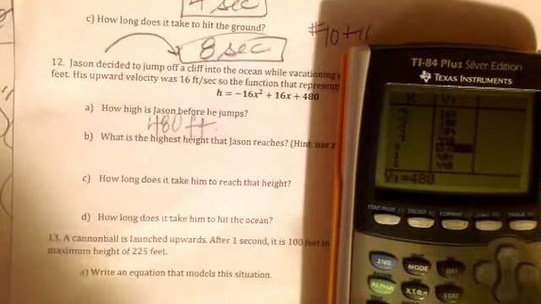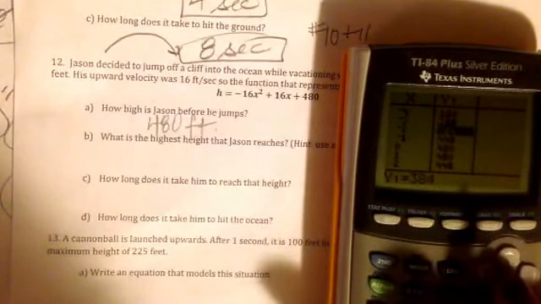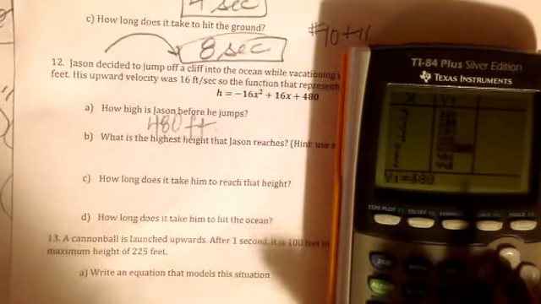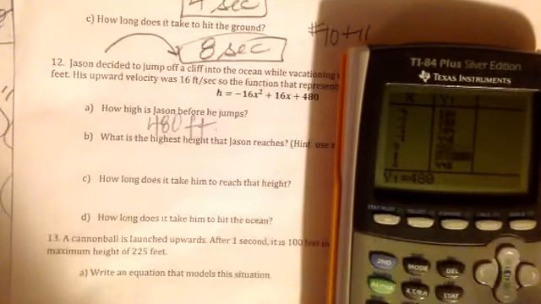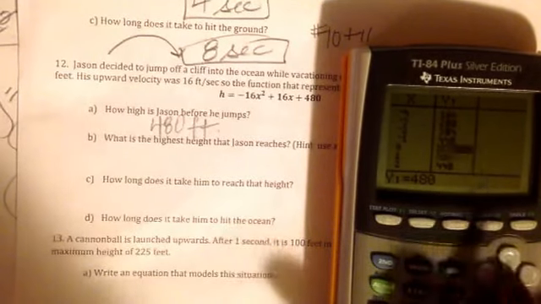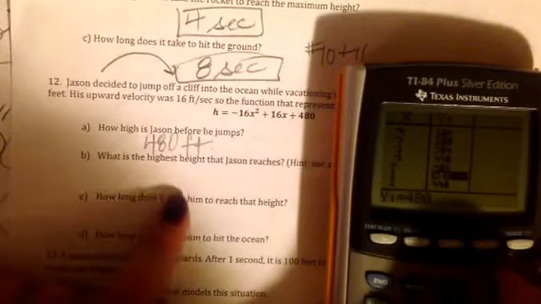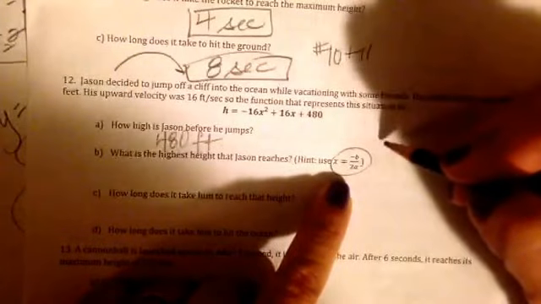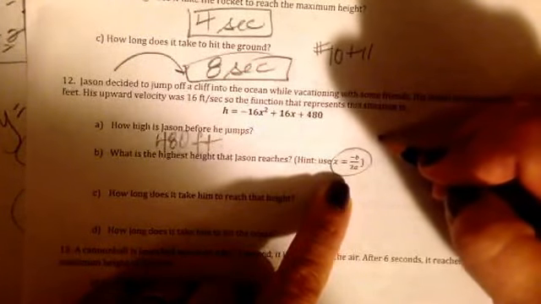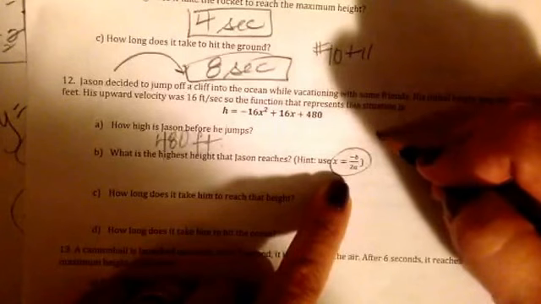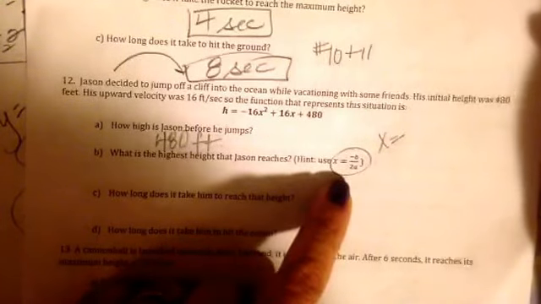What we see, though, as we look at the y values in the table for this quadratic, is that it appears as if 480 feet is the highest that he gets in this jump, because we don't see the peak or the maximum in our graph. So I'm going to use the formula for finding the vertex of the parabola. I'm going to find the time at which he was at the highest height. I believe it's going to be around 1.5.